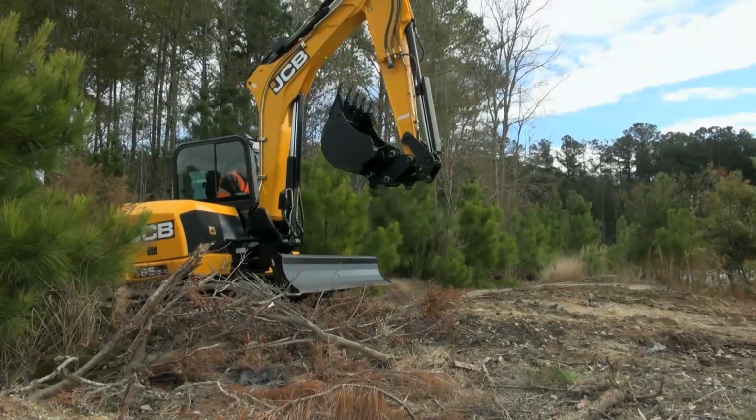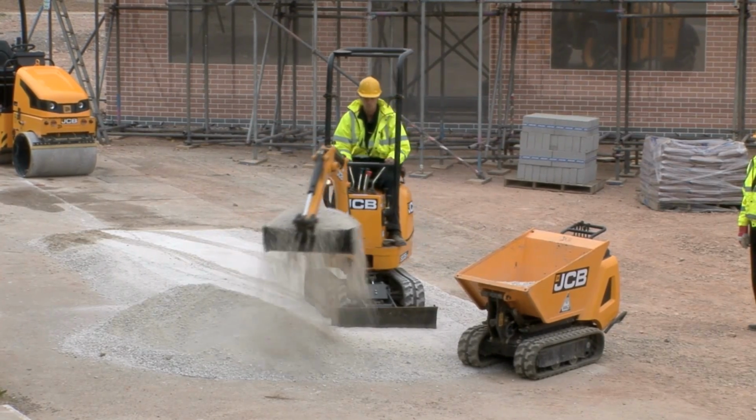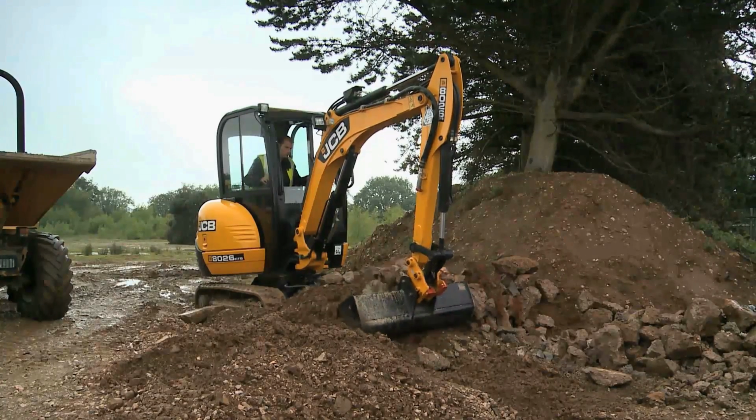You work on the assumption that JCB is only going to give me a filter which is suitable for that machine, and it's going to do the job in that machine that you want it to do. And if you use the right filters, it's going to last longer. So better maintenance, less breakdowns you're going to get. The fewer breakdowns you get, the less money you're losing.